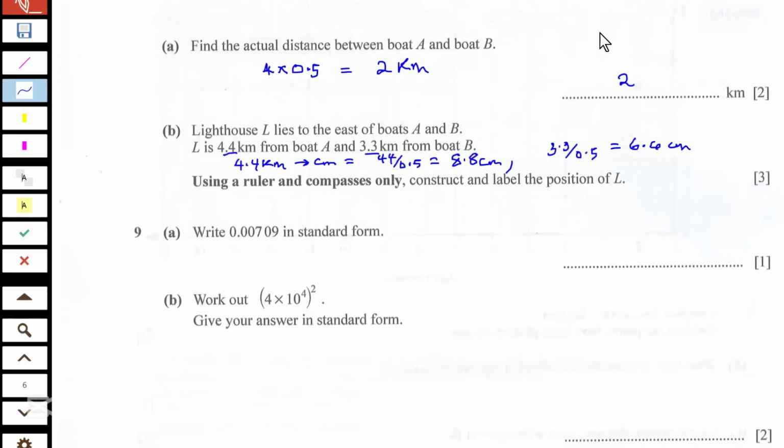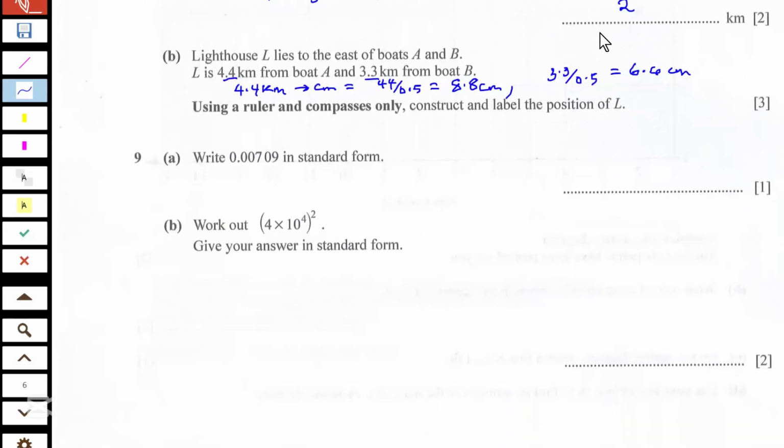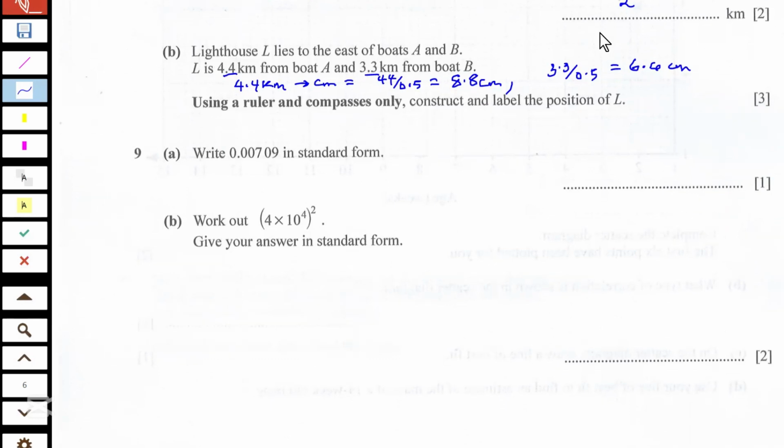Now let's move on to question 9. Write 0.00709 in standard form. Okay. This number is already in ordinary form. So to convert this to standard form, first I have to move from the decimal point and count how many places towards the right. 1, 2, and 3. So I counted 3 places to the right hand side. So the answer to this will be 7.09 times 10 to the power of -3.